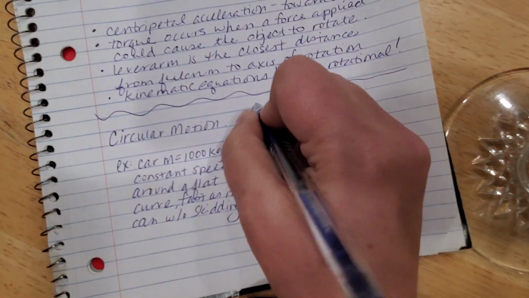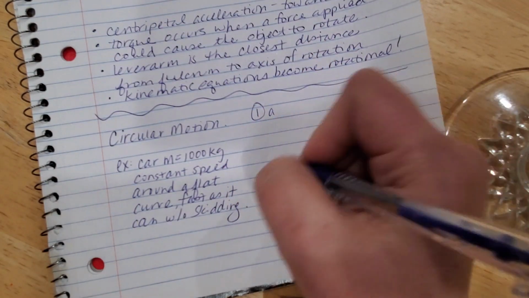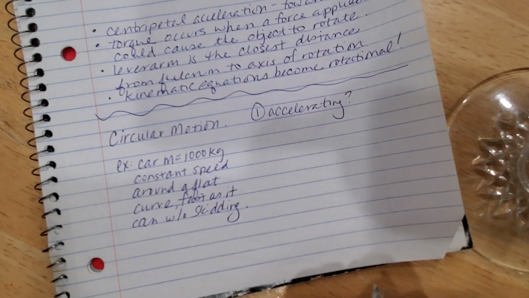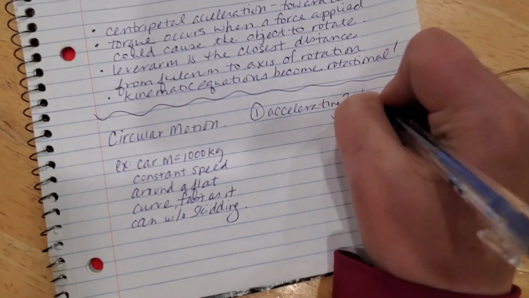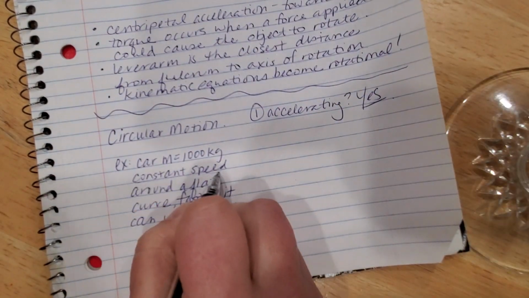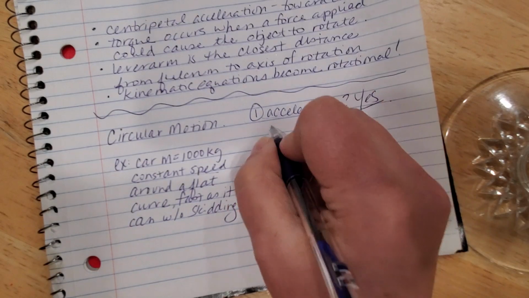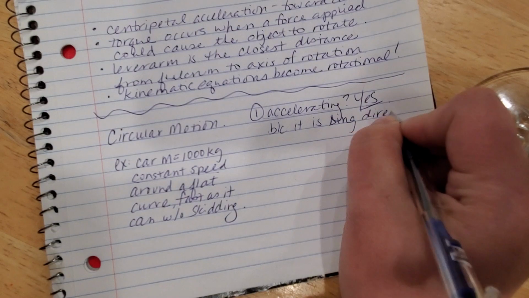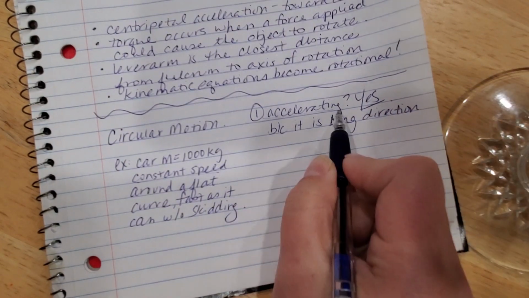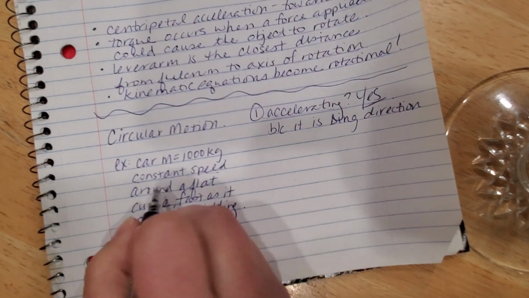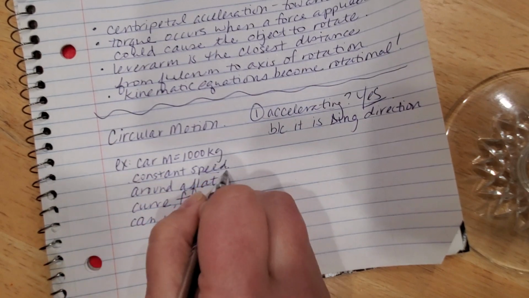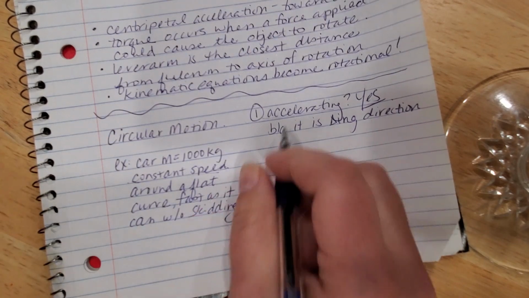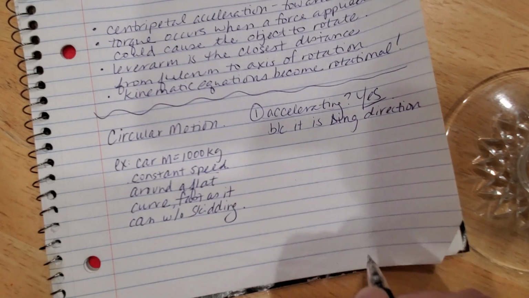So one of the questions we ask is, is the car accelerating? The answer is yes. Even though it's at a constant speed, it is accelerating because it is changing direction. Acceleration is a vector, has a direction, and that's one of the things that physics students know that the average Joe usually gets wrong. Okay, it's important.